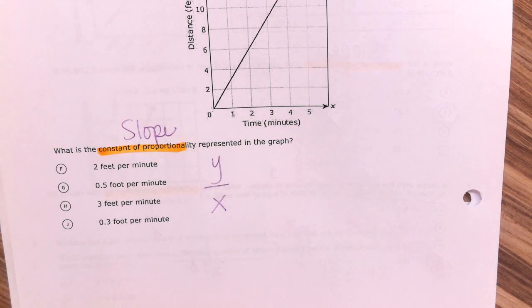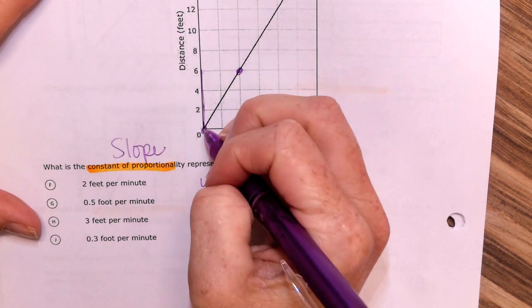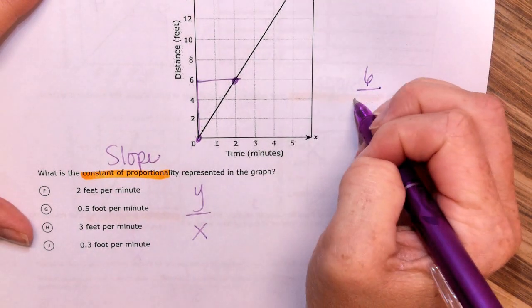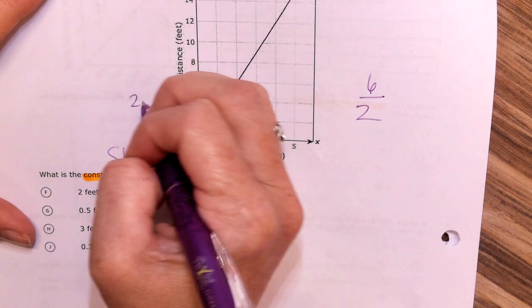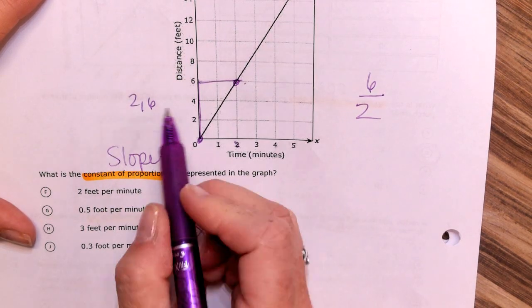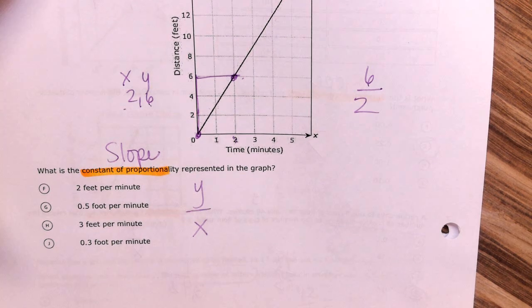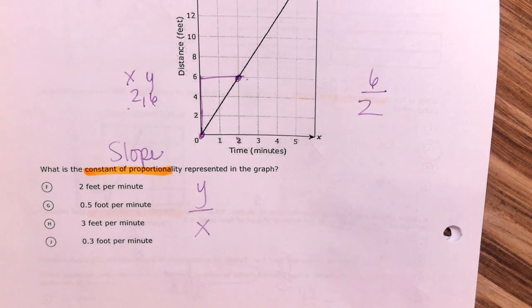Make sense? Personally, I did 2 points. And I said the rise from 0 to 6 is 6. The run is what? 2. Isn't that the same thing as taking the point 2, 6? Which one's the x and which one's the y? Isn't that 6 over 2? So it's the exact same thing to do rise over run or to do y divided by x. The answer is 3.